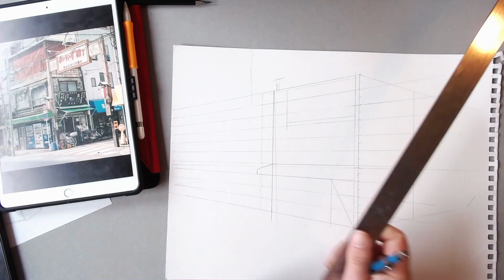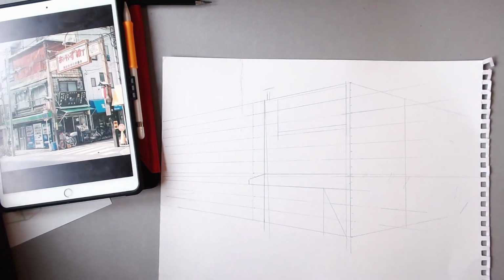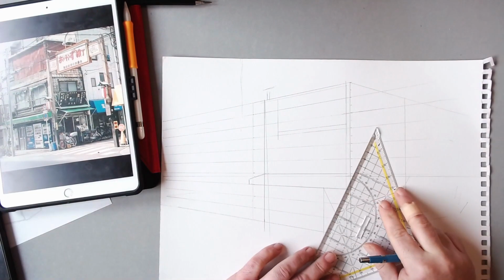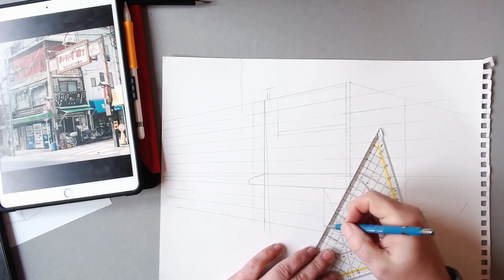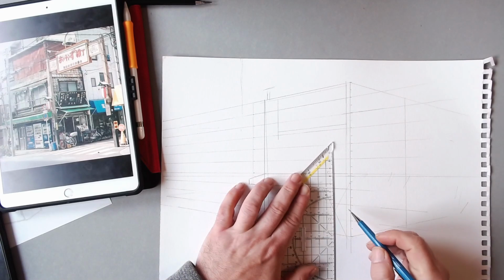Remember, our X marks the spot. Sorry, I've got to get rid of this ruler, it's just way too long. So diagonal to diagonal, which gives us the centre.